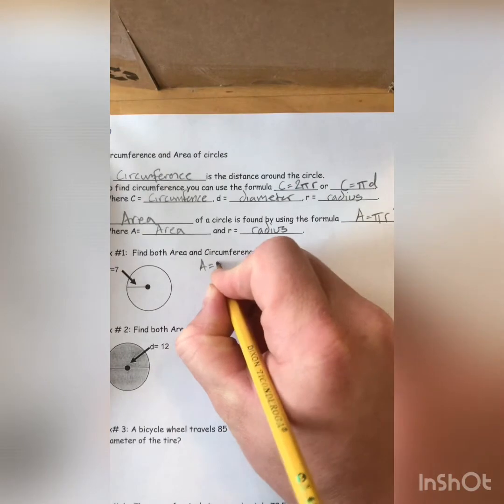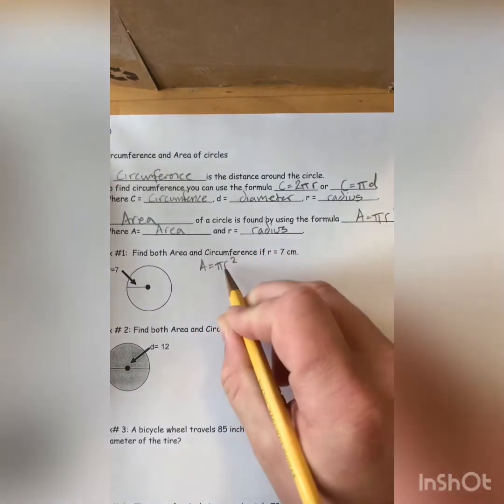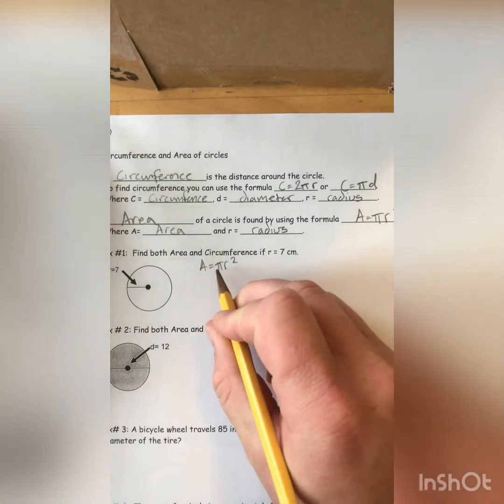We got our first example here. It tells us the radius of the circle is 7 centimeters. So we're going to find both the area and the circumference if the radius is 7. Starting off here, we're going to find area first. Area formula, pi r squared. Area equals pi times the radius squared. r is the only variable in there. Pi is not a variable. We know that is a numerical value, 3.14 and so on.